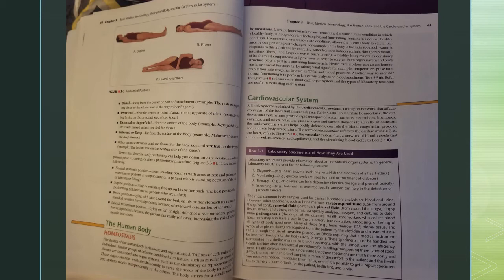Healthcare workers must understand that these specimens are much more costly and difficult to acquire than blood samples in terms of discomfort to the patient and healthcare resources needed to acquire them. Thus, even if it is possible to get a repeat specimen, it is extremely uncomfortable to the patient, inefficient, and costly.